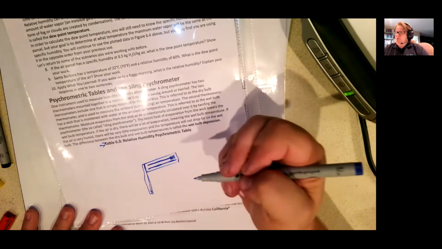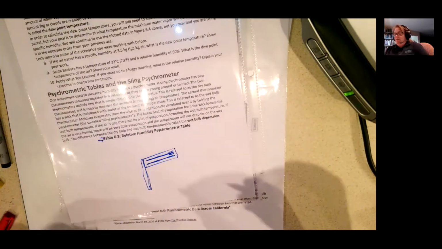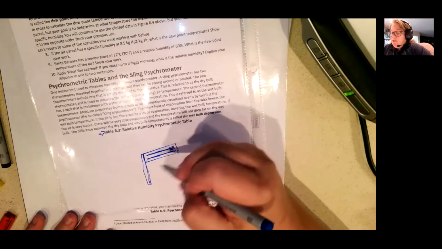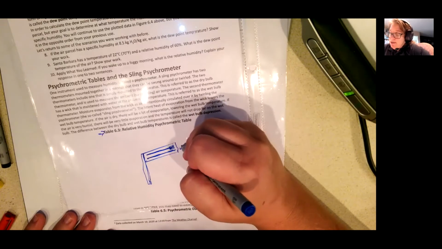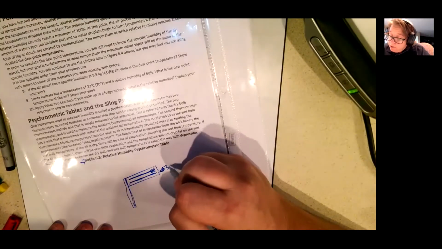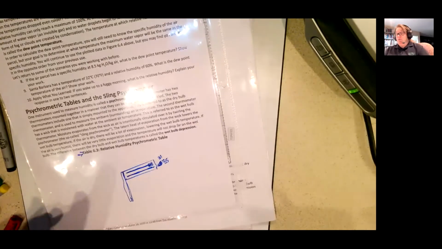This guy is just going to tell you what temperature it is. So what we would do is we would go out and we'd sling these around, and the little thing would go around and around and around, throwing off water into the air. And so, for example, you might have, well, let's not use 65 because let's use 35. And this one, after we were done slinging it around for a while, let's say it was 31.